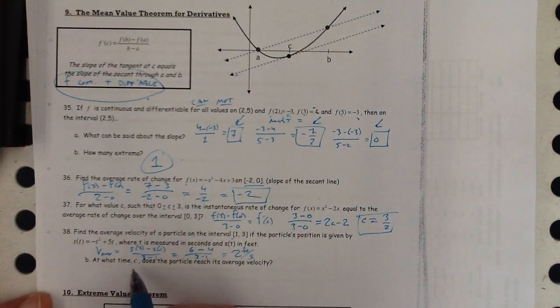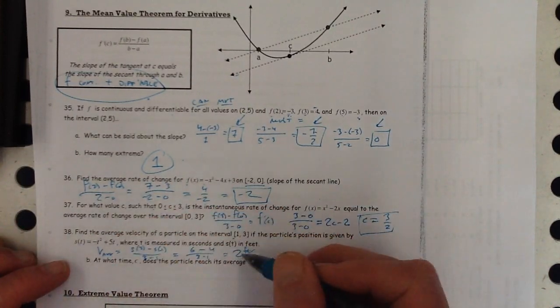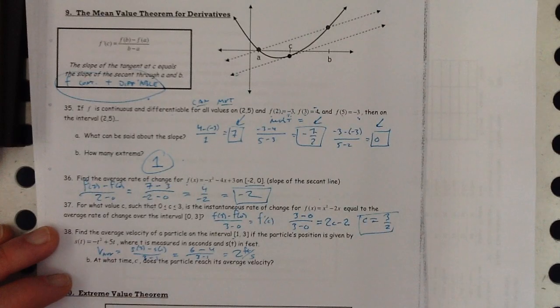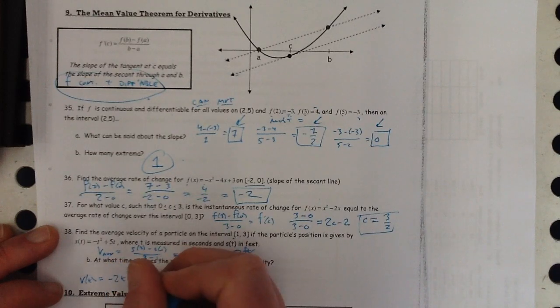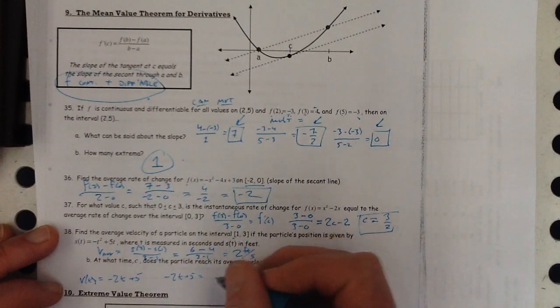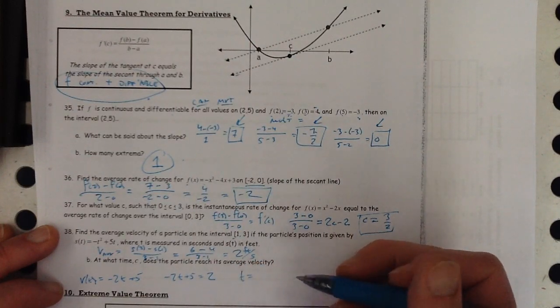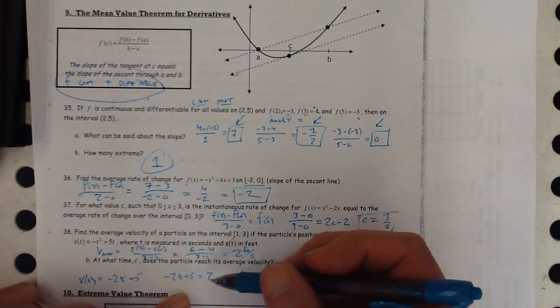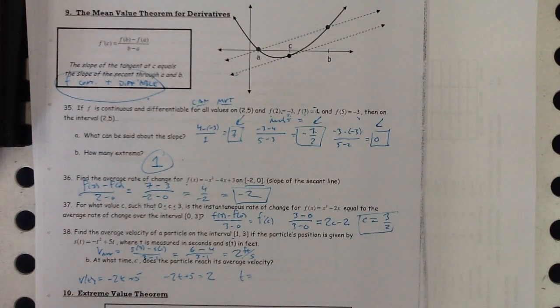Okay, at what time c does the particle reach its average velocity? So that's saying, okay, well, mean value theorem, the derivative of this must actually equal that somewhere in that time interval. So the derivative of this is negative 2t plus 5. So I'm going to set that equal to 2 and subtract that, so t is equal to, let's see, I don't like the answer that I'm getting here.